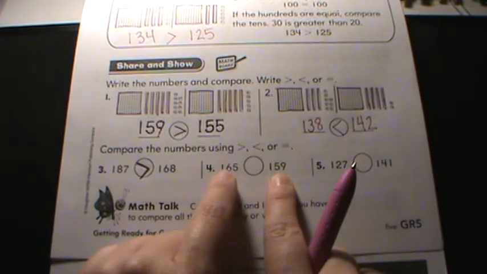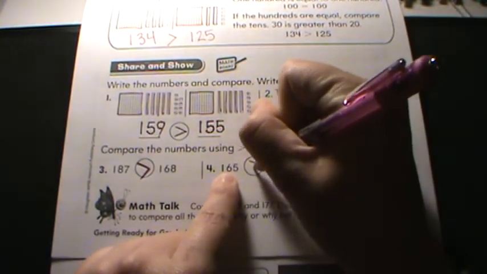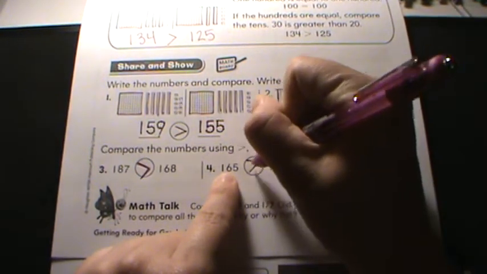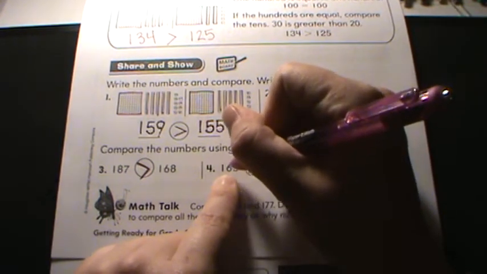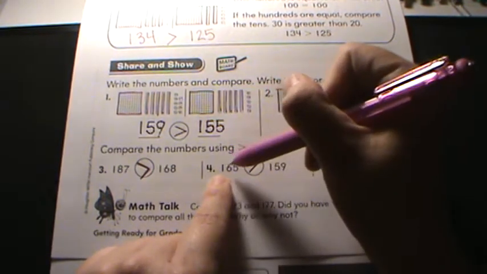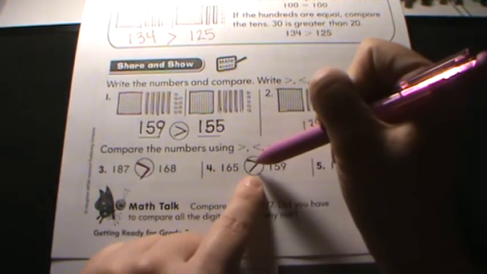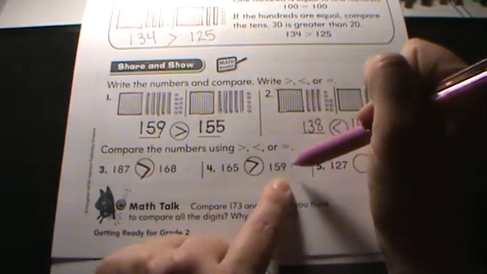So what's greater, 6 tens or 5 tens? Right, 6 tens. So we're going to put the alligator mouth open to the bigger number, the 6 in the tens place. So 165 is greater than 159.